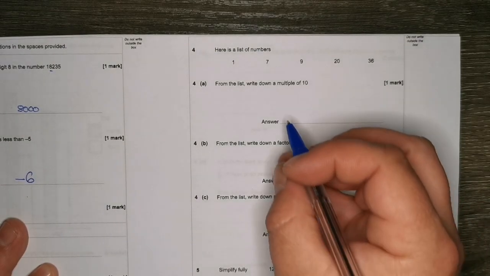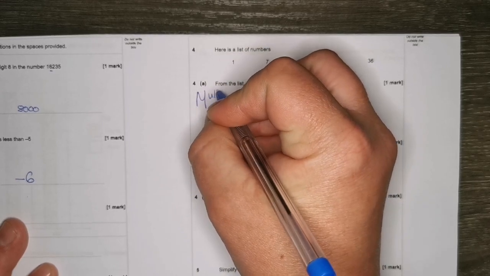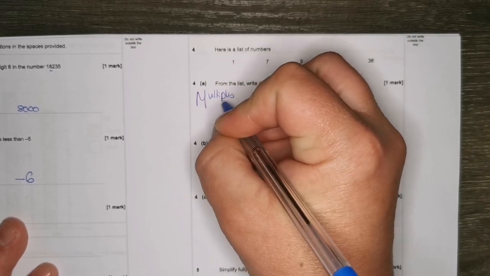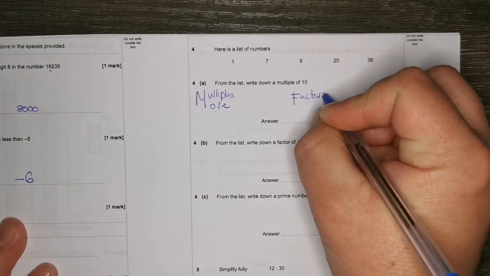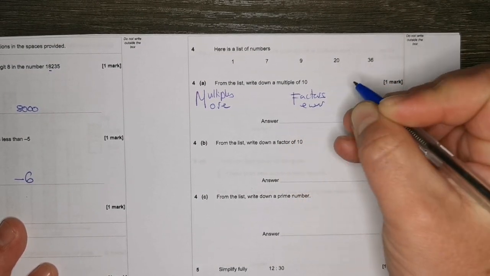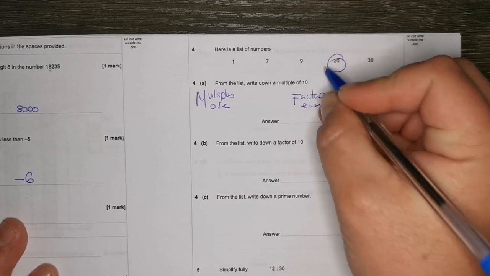Here is a list of numbers: 1, 7, 9, 20, 36. From the list, write down a multiple of 10. So I always remember that multiples are more and factors are fewer, so I don't get the two confused. So a multiple of 10, 20.